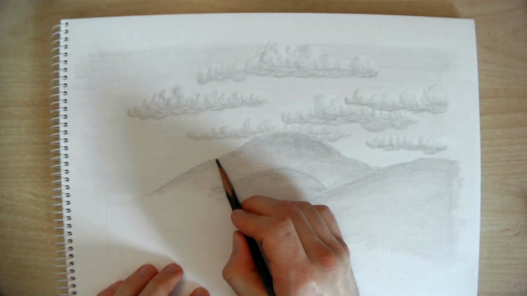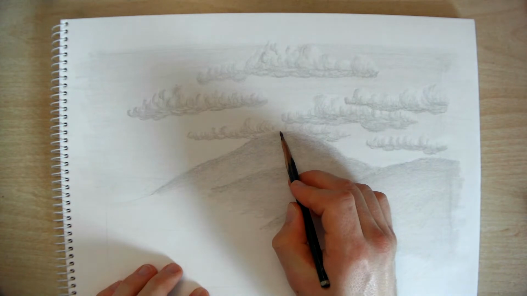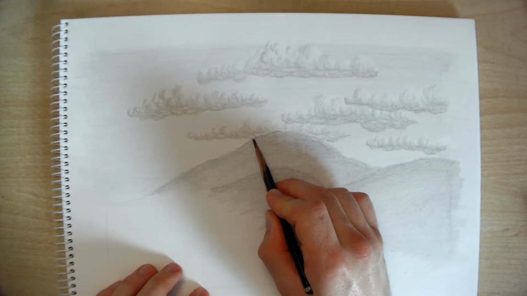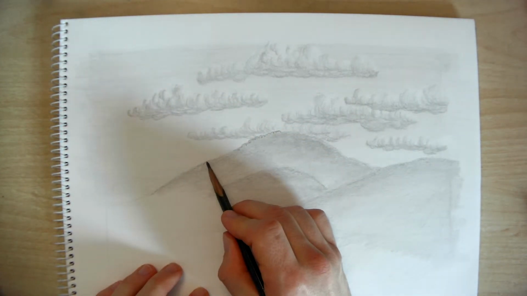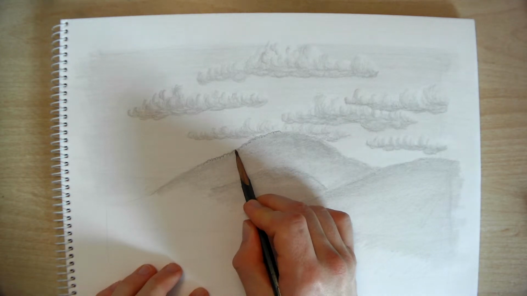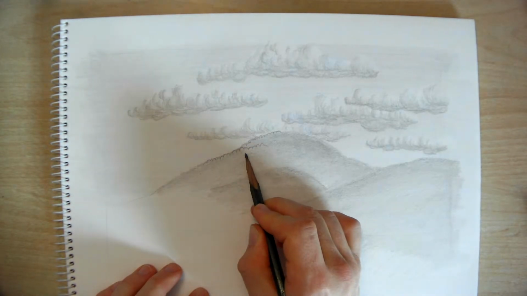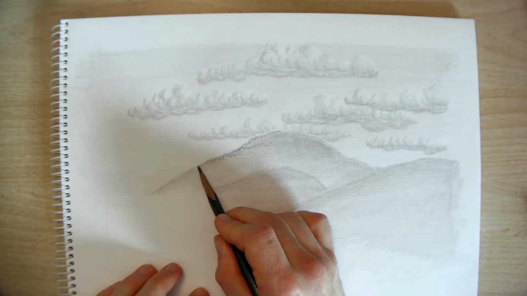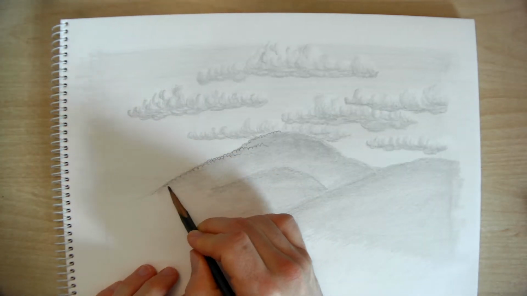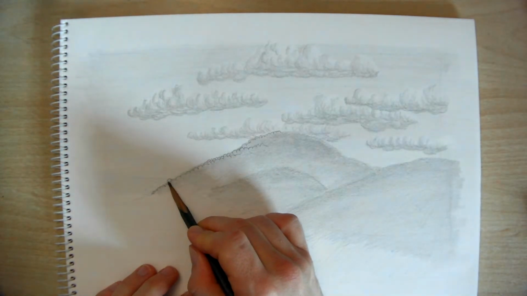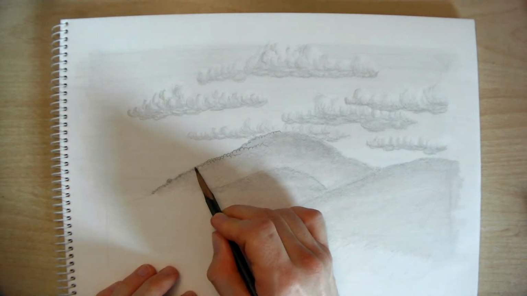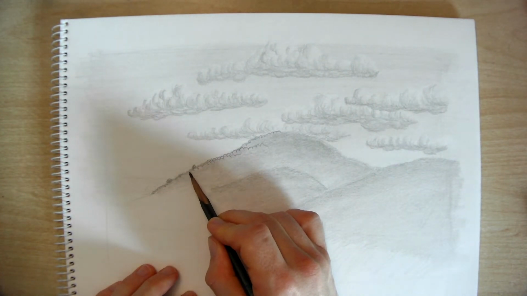Now, for those trees on the hills, I just chain together a couple of M shapes all the way on the outline. Maybe some of those trees poke out like that.